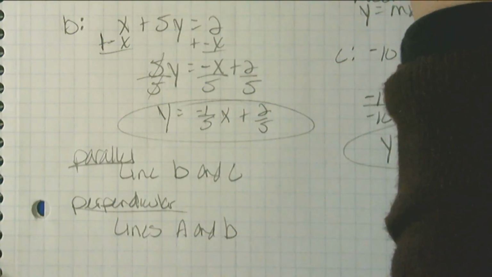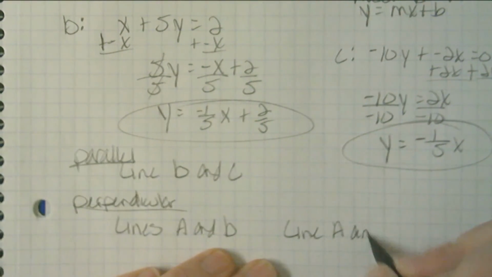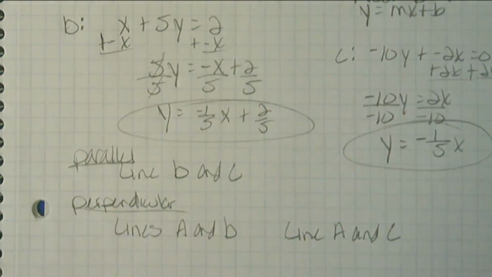Why does it make sense that lines A and C would also be perpendicular if lines A and B are perpendicular? What do you think? They're parallel. So if line A is perpendicular to B, it has to also be perpendicular to C because B and C are parallel to each other. All right, so to determine if 2 lines are parallel or perpendicular, you need to have it in slope-intercept form and you need to identify those slopes. You guys cool? Okay, you guys can go.